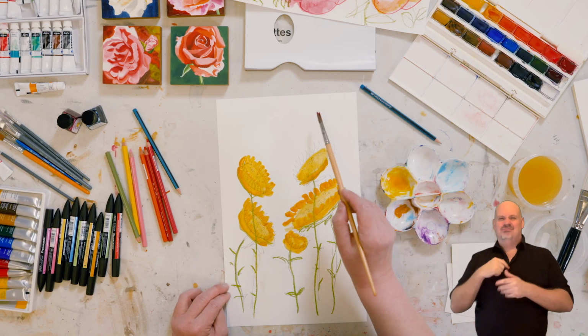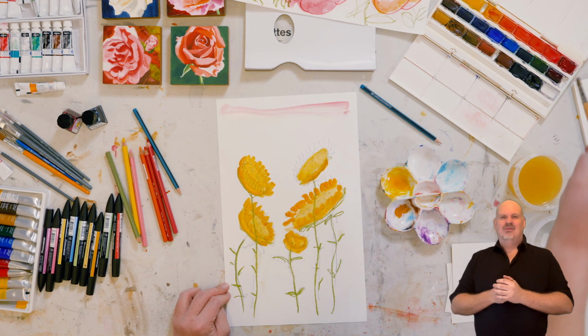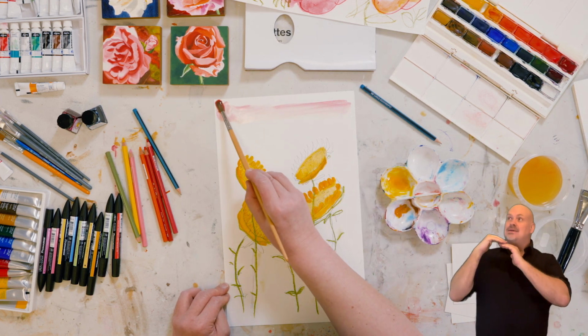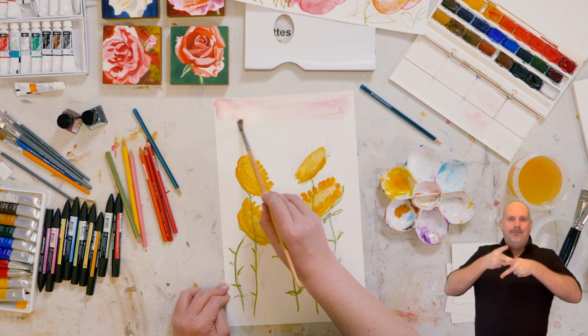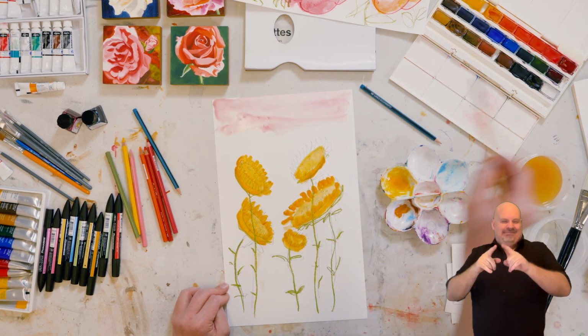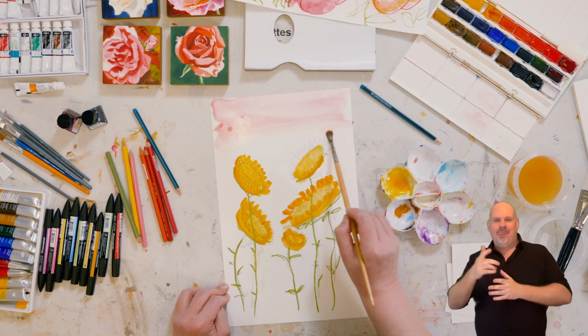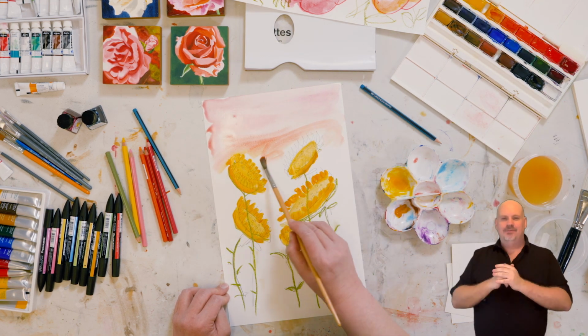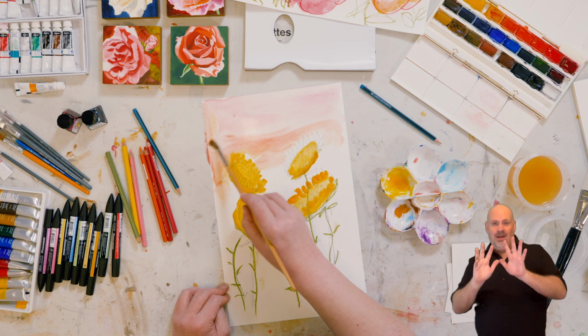I'm going to go with a red sky. So what was the old saying? Red sky, shepherd's delight. Red sky at night. Something like that. Very salmony pink. And then it's going to move to a more bluey type tone.